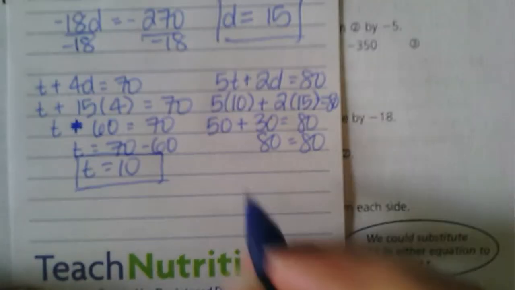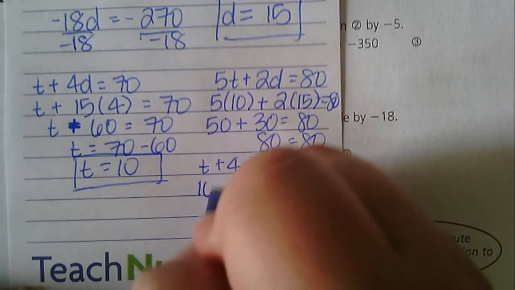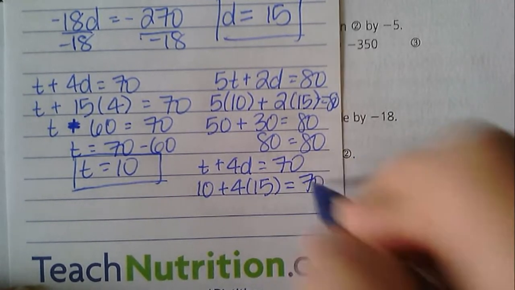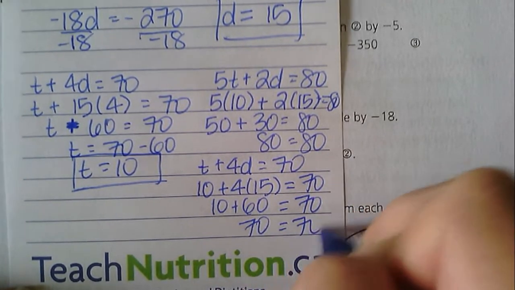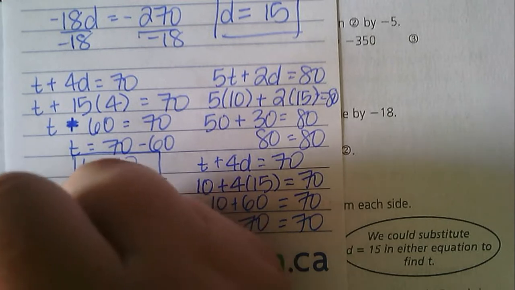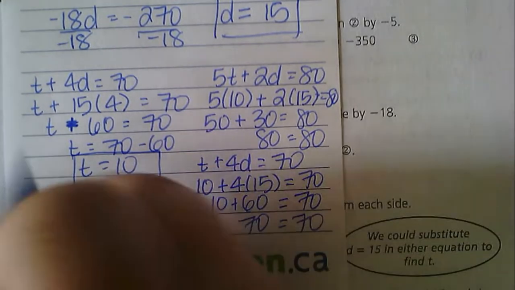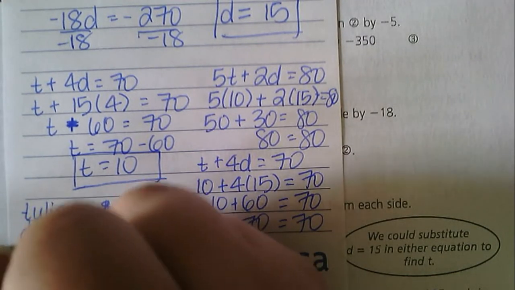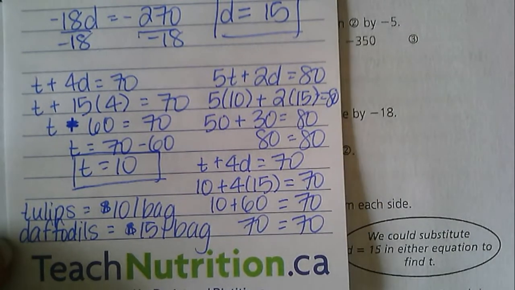The other equation was t plus 4d equals 70. That means 10 plus 4 times 15 equals 70. That's 10 plus 60, and that is 70 equals 70. Perfect. So that means the tulips cost $10 per bag, and my daffodils cost $15 a bag. And we have verified our work and everything.